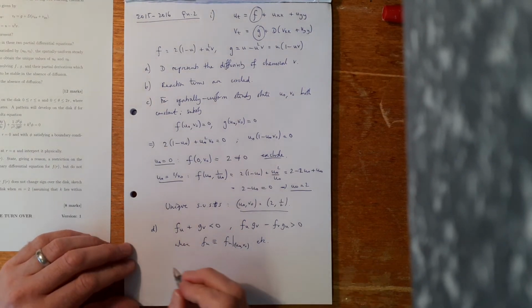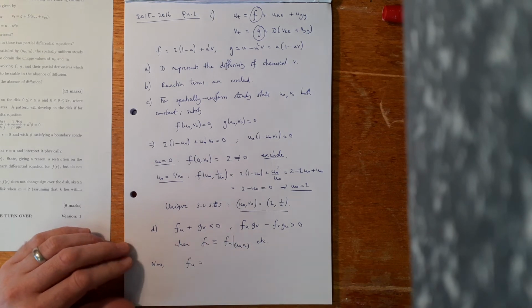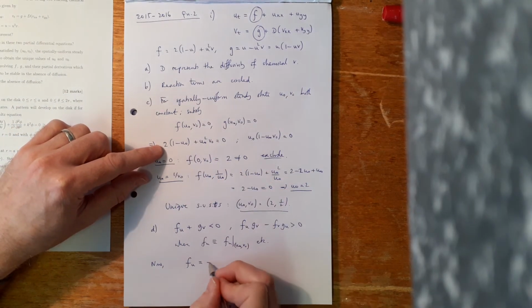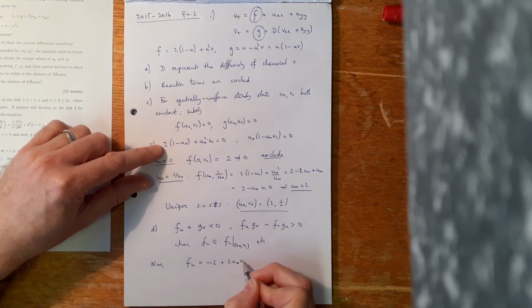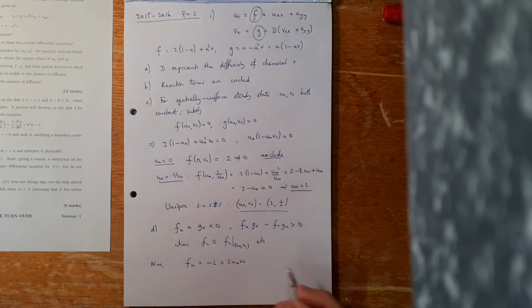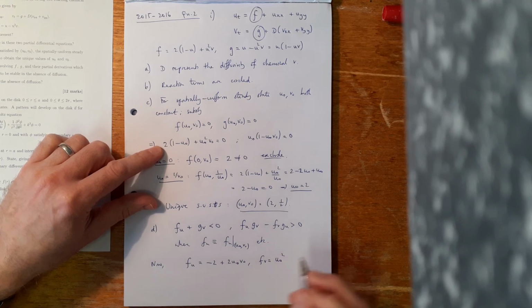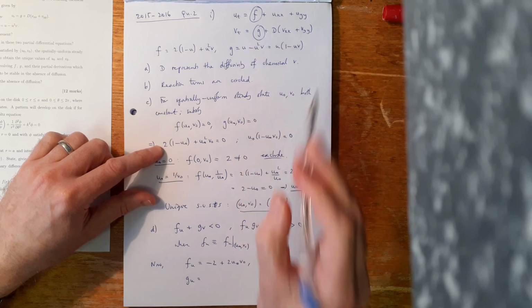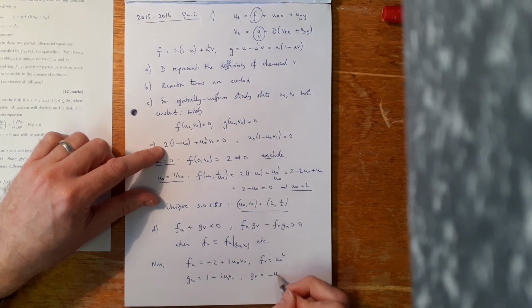So let's work out these partial derivatives. Now, df by du is equal to, so let's go back up to the form for f and differentiate it with respect to u. So we're going to get minus 2 from that term plus 2 u0 v0 because we're evaluating at the base state. Df by dv is just u0 squared. dg by du, so here's the form for g, it's probably the easiest one up here. So that's 1 minus 2 u0 v0, and dg by dv is minus u0 squared.